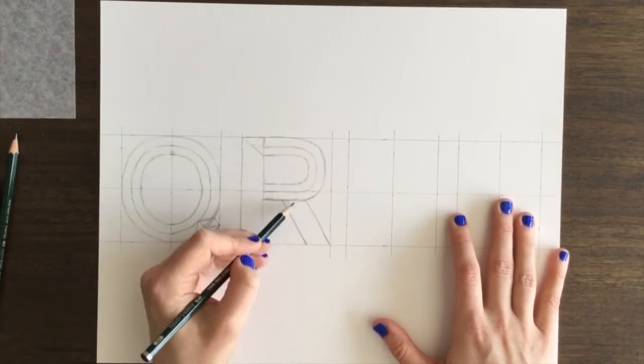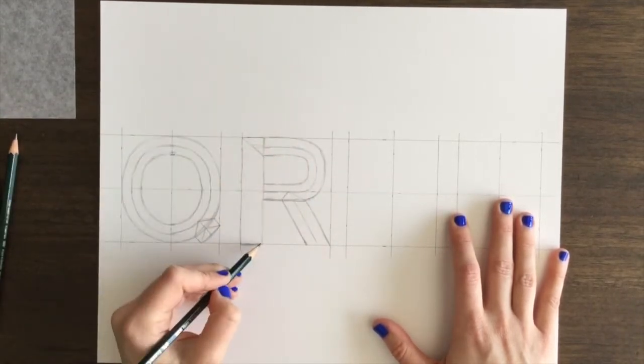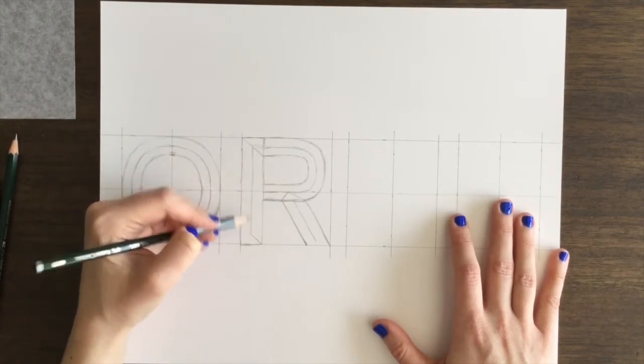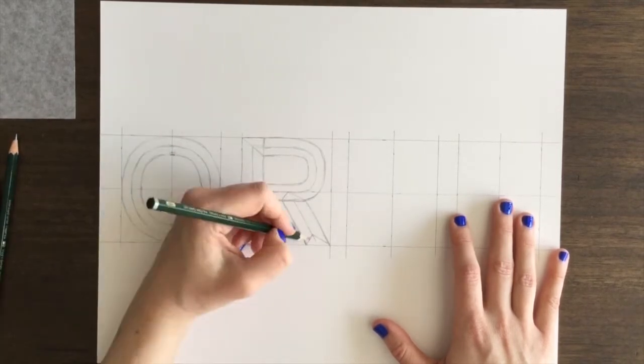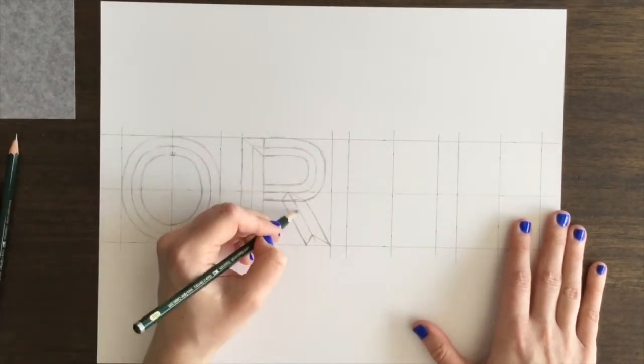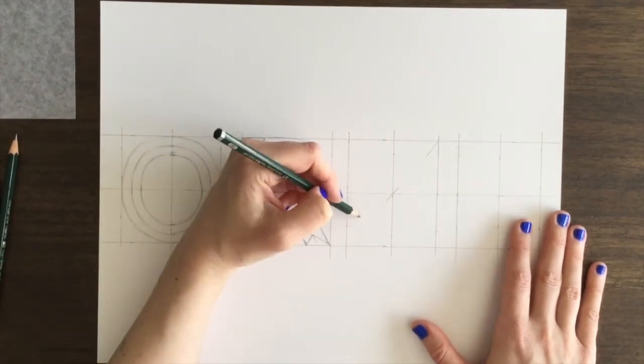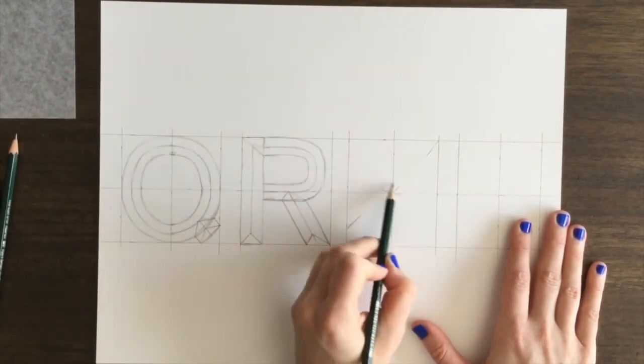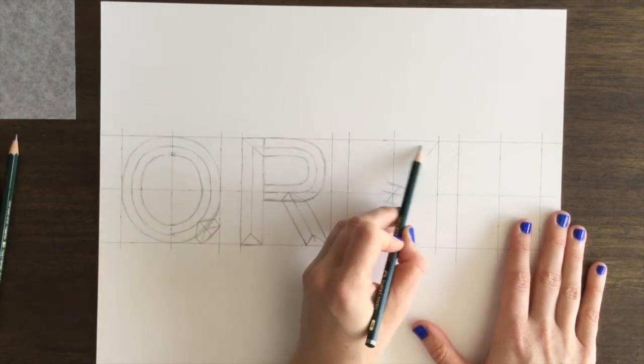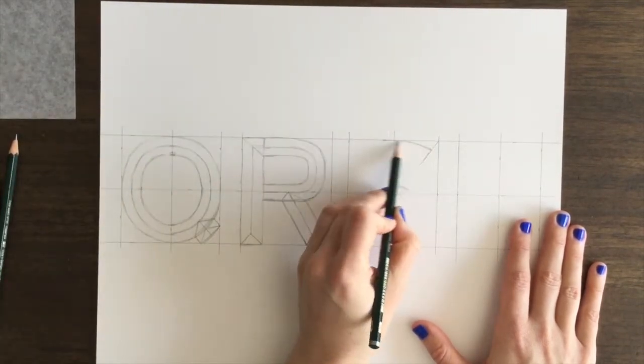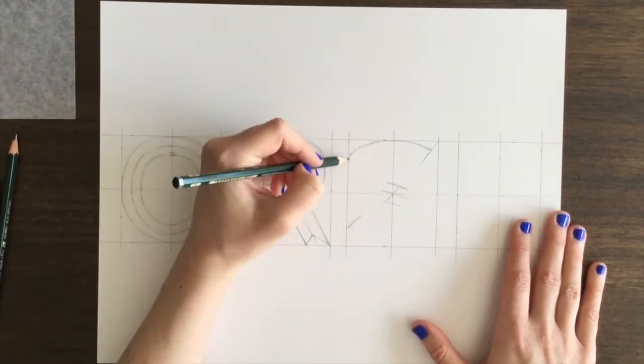But because we have done all the letters up until this point, there are a lot of elements that we can use to reference for drawing these letters. For example, for the Q, the O is obviously a great reference. The C is obviously a great reference. For the R, there's the P, the K, the B, the N.